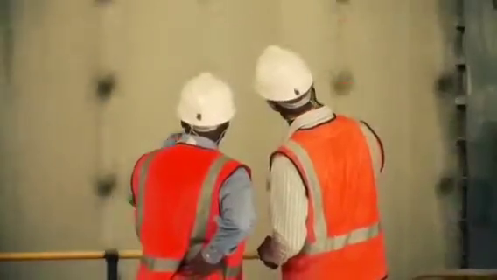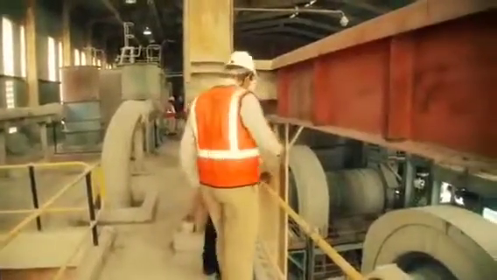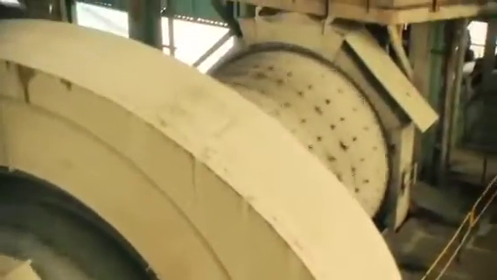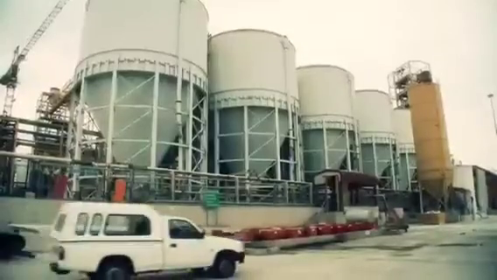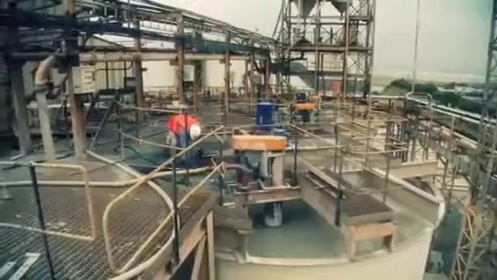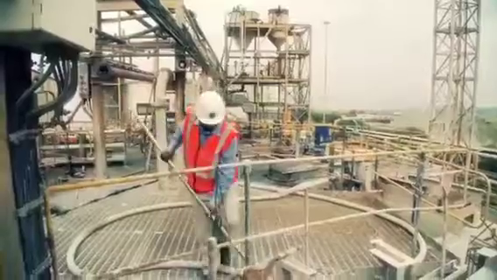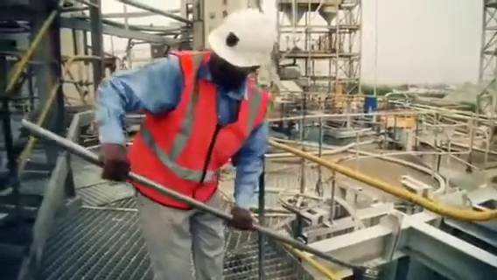Once a promising area has been identified, further exploration is carried out to determine the extent and quality of the deposit. After the gold deposit has been confirmed, a plan is developed for the mining operation. This includes determining the optimal method of mining, designing the mine layout, and planning for the processing and transport of the ore. Gold ore is extracted from the mine using various methods, depending on the location and type of deposit.